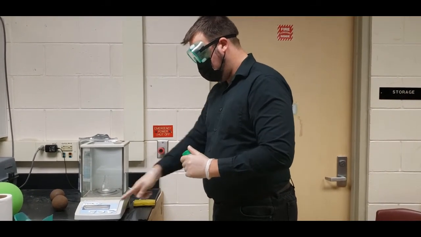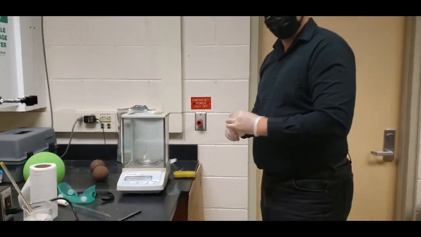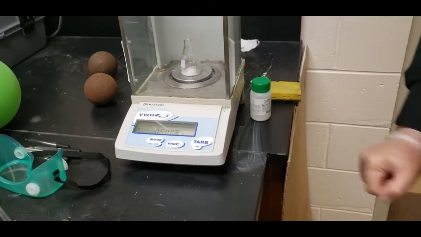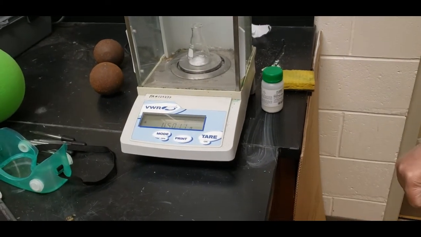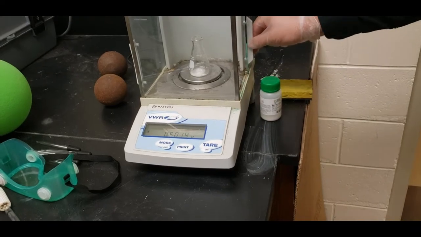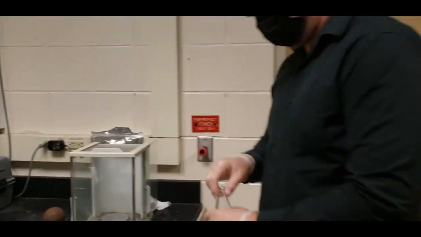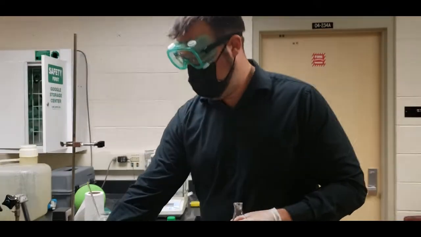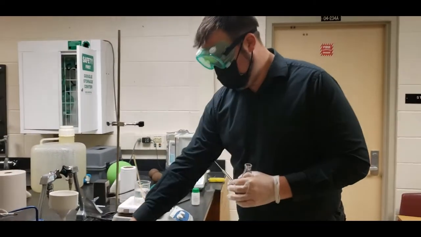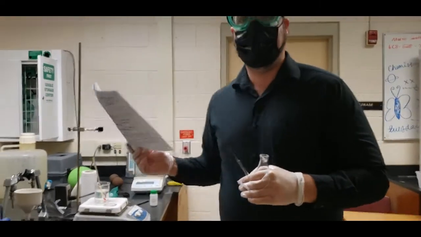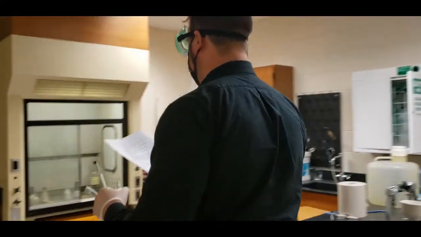We're going to close it, and then we're going to look at our scale right here to see how close we got to 0.5 grams. Here you see that we are at 0.5013. We're going to go ahead and take it out now, and we're going to move over to our station where we're going to apply the acetic anhydride as well as the sulfuric acid.